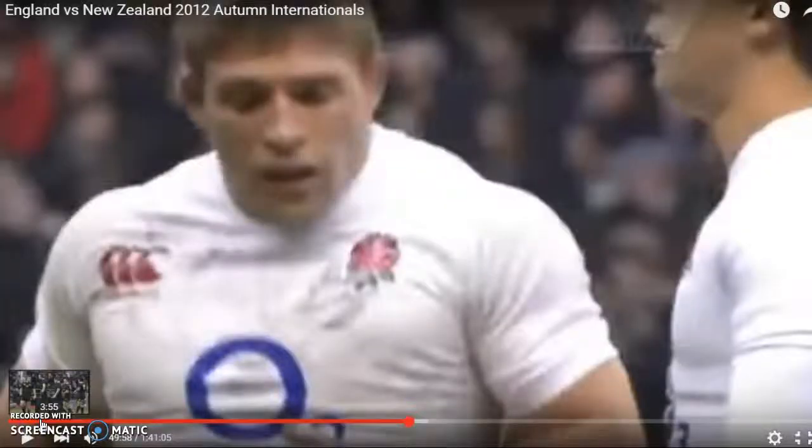During this phase of play, New Zealand are awarded a scrum due to a knock-on by England. A knock-on is basically when the ball leaves your hands forward and drops on the floor.